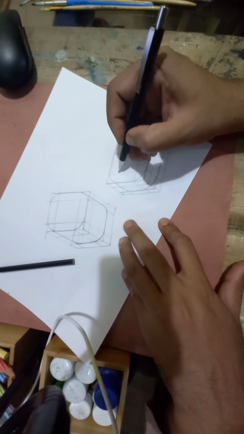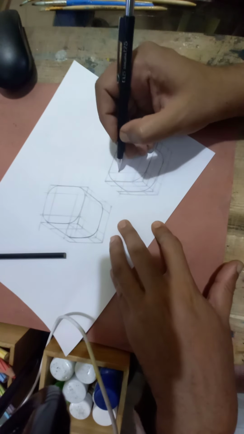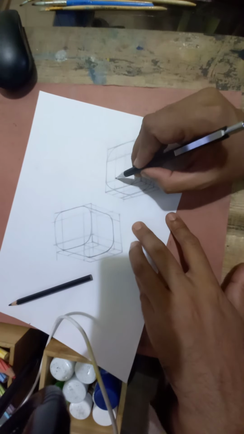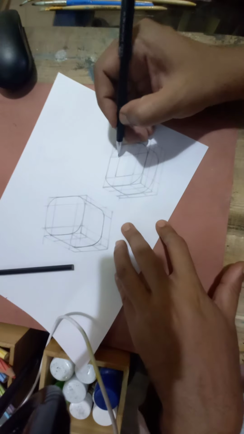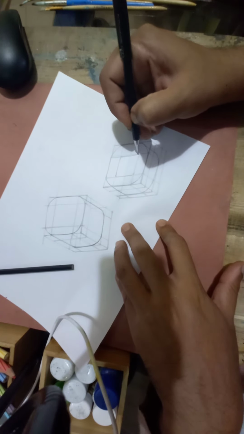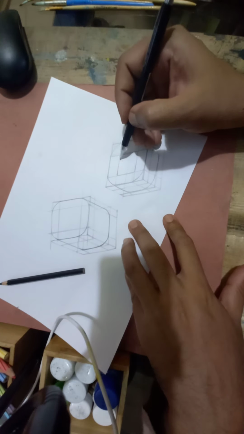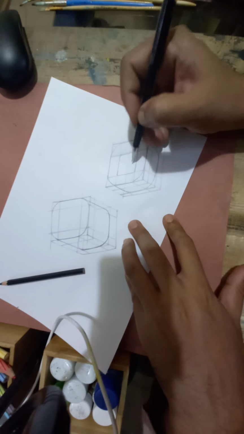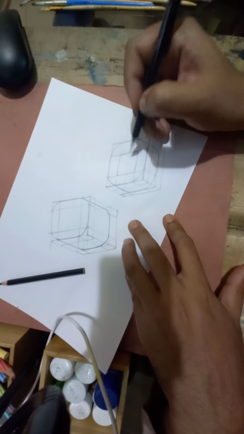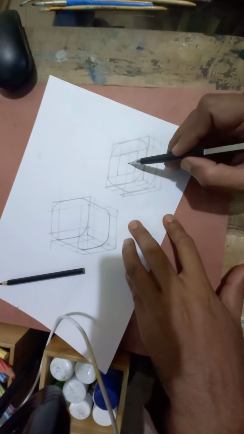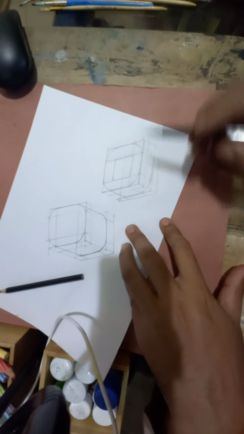Now we'll be curving the inside part as well. So you make a curve over here. You make a curve over here and over there. And take a curve here as well. Push this down. Push this down. So what length we need to go is dependent on the box. That is the reason I have pushed this inside.